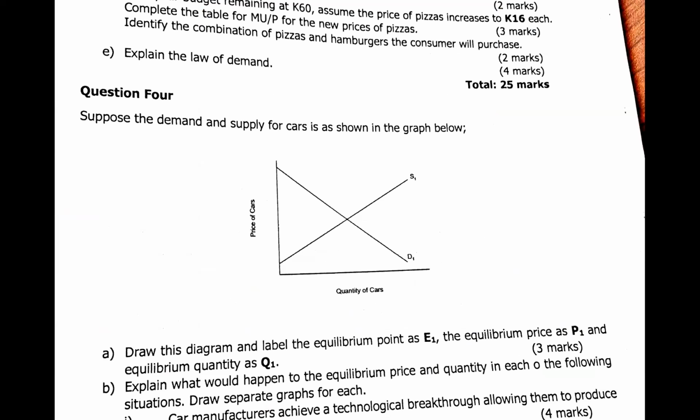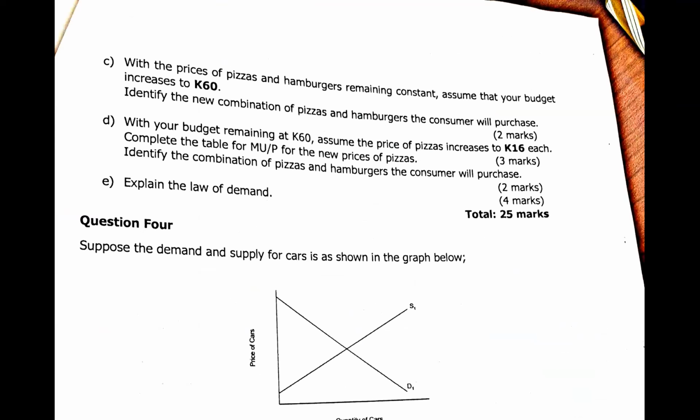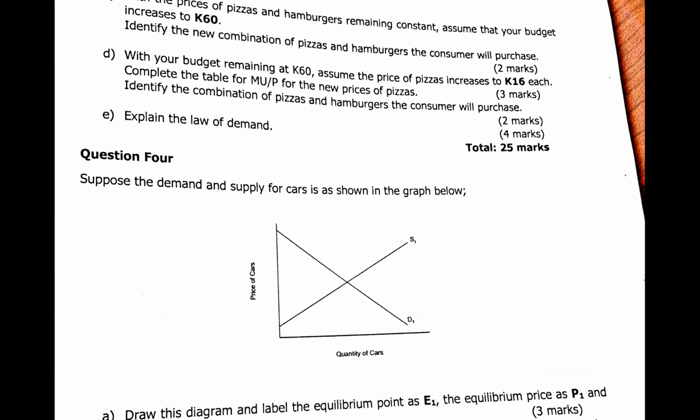Okay, sir. This is too easy for us, and we understand. Explain the law of demand. The law of demand states that there is an inverse relationship between price and the quantity demanded of the commodity. That's the law of demand.